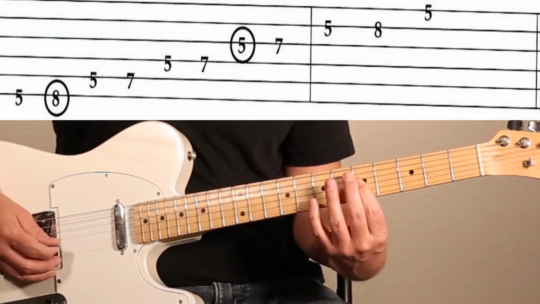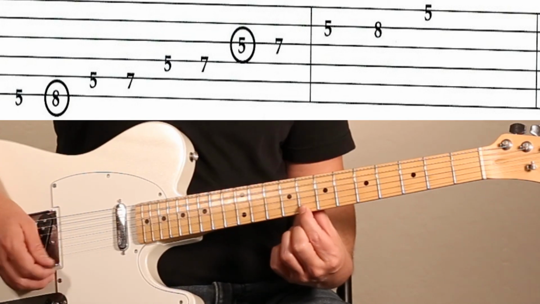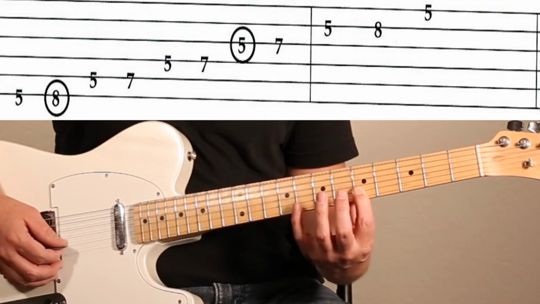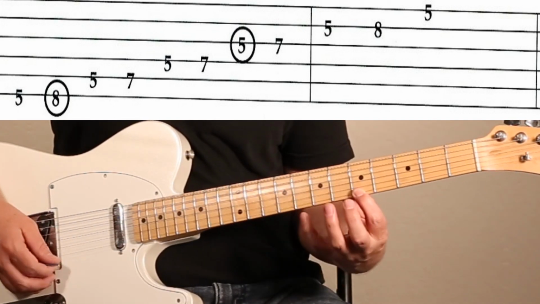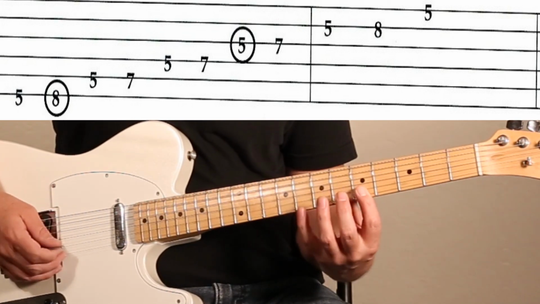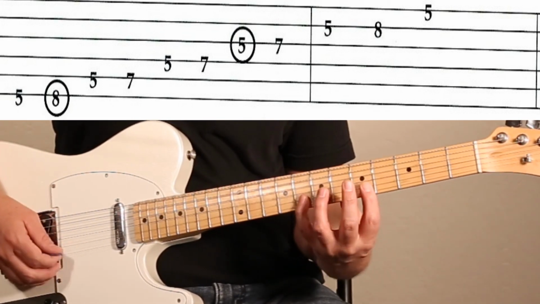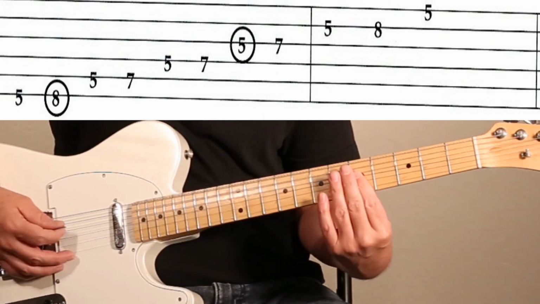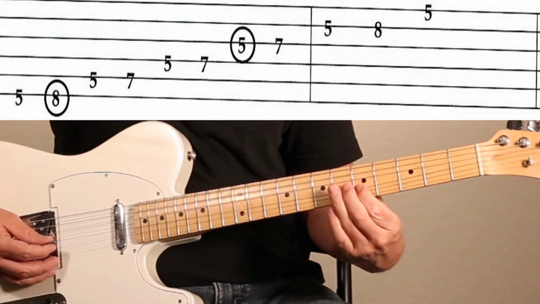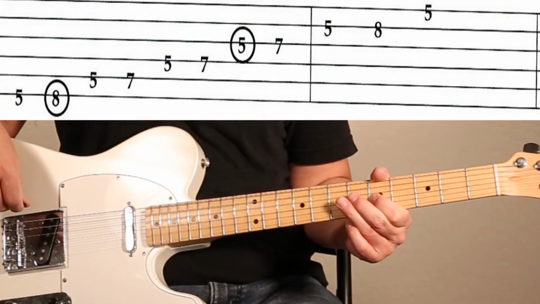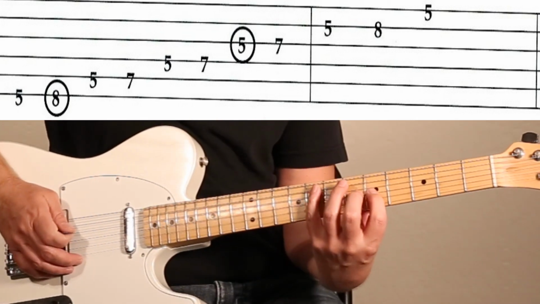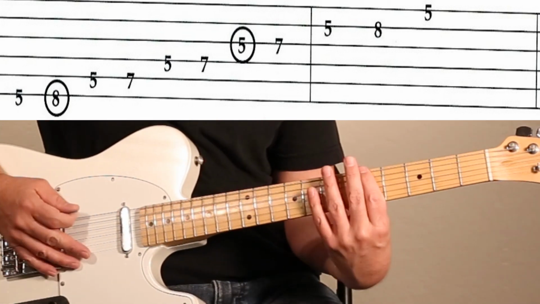This is C, C. We're going to make our way up to this C note as well. So we go 5, 7, 5, 8 on the 2nd string, 5, 8, back to the root on the high E string. So, if you know your minor pentatonic scale, especially this A minor pentatonic scale, it's in the same position, but now we're focused on our root note being the C as opposed to the A note.